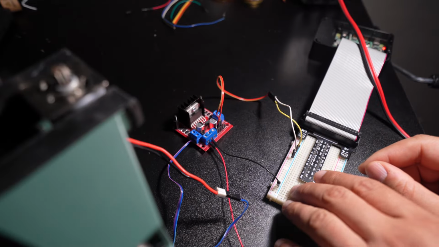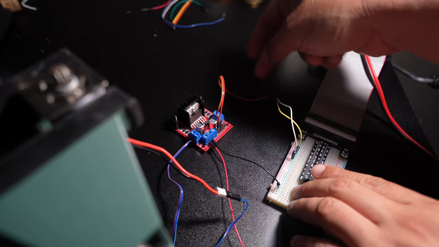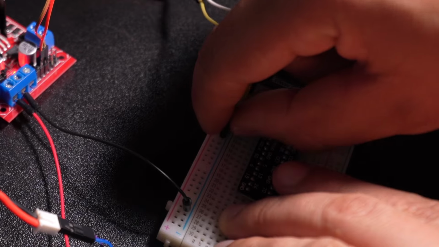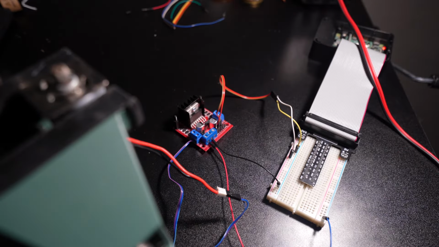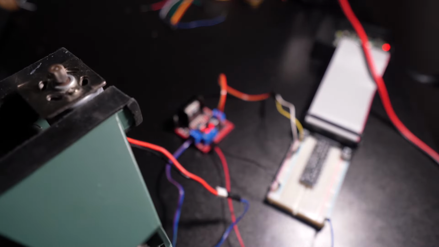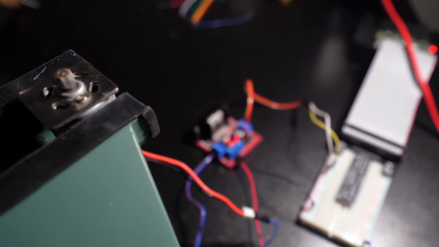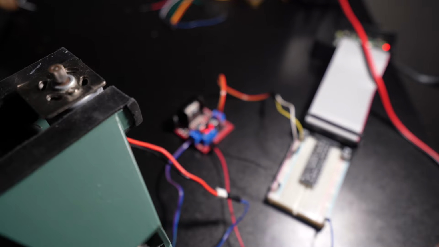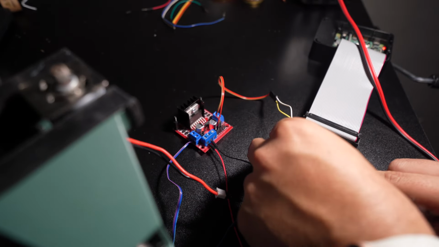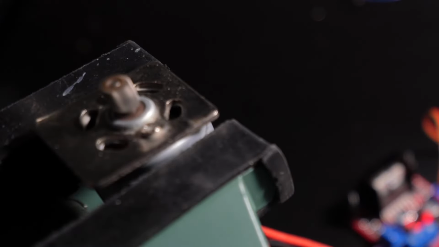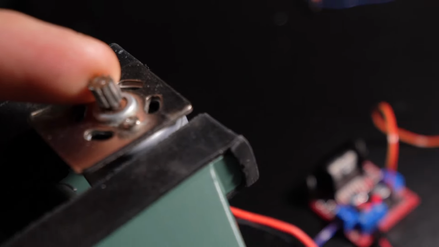If I set pin 1 to 3.3 volts, let's see what happens. We see that the motor is spinning in a particular direction. Let's see what it is. It is counterclockwise. Let's see what happens if we invert the pins. This should be clockwise. And indeed, this is clockwise. So this is how you control the polarity or direction of the spin of your DC motor.